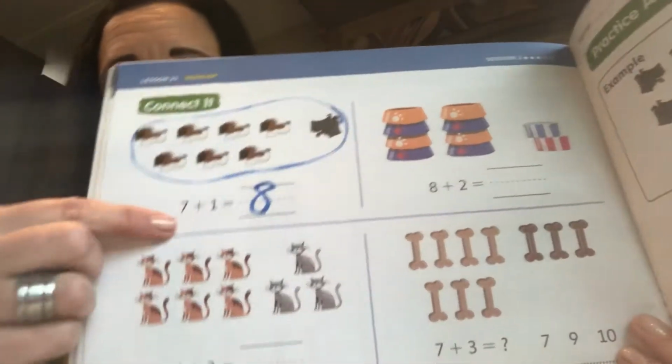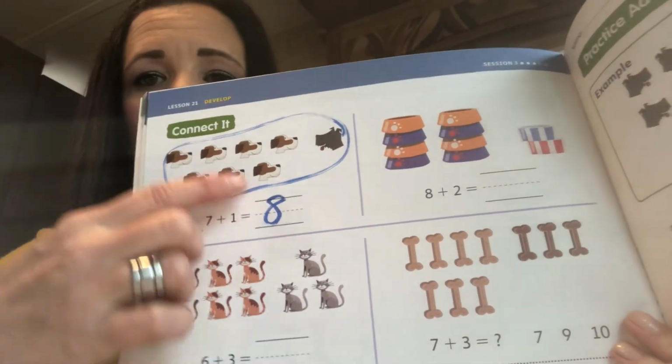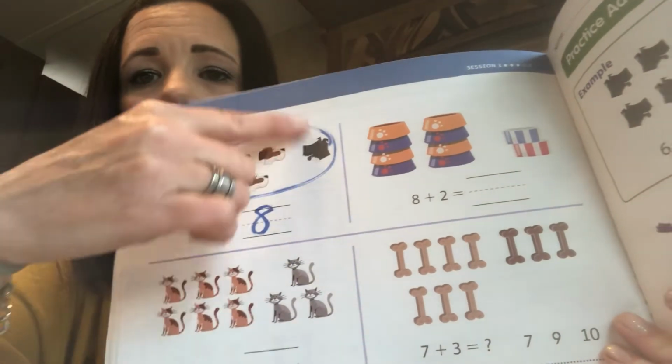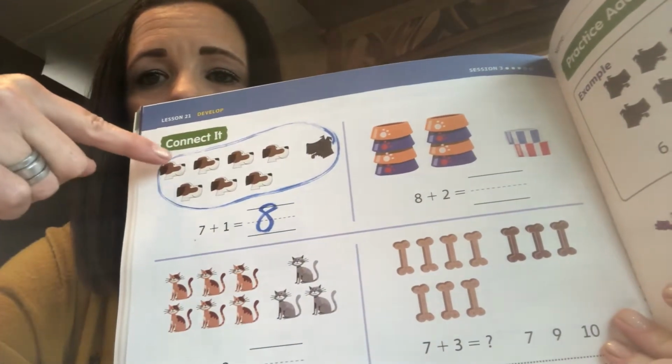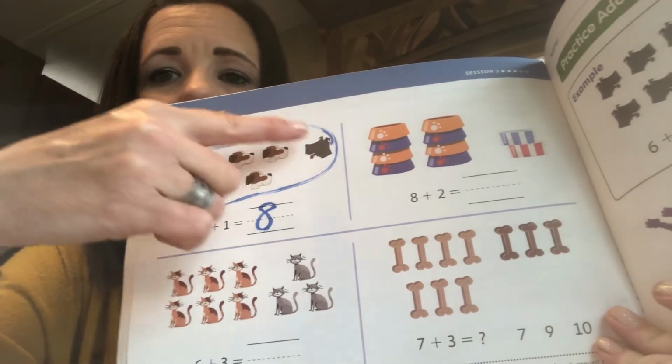Now, when we move on, there are lots of pages that have the problem already written for you. So this one is 7 plus 1 equals, you're going to circle the group, count them all together. 1, 2, 3, 4, 5, 6, 7, 8.